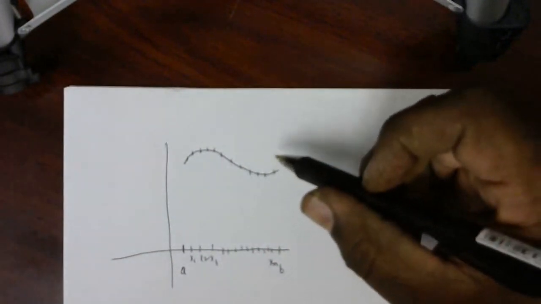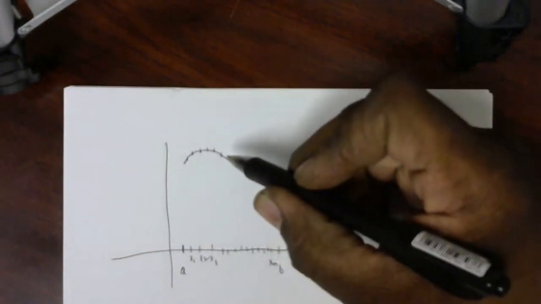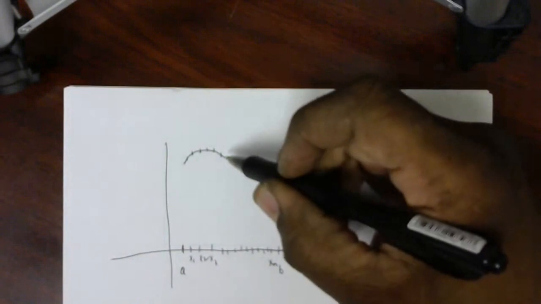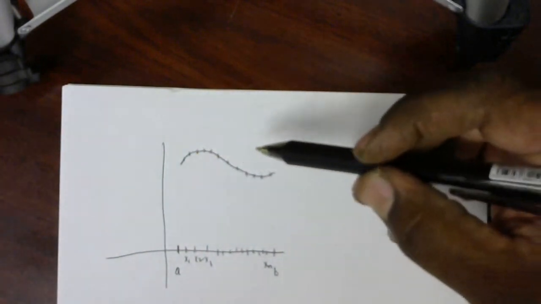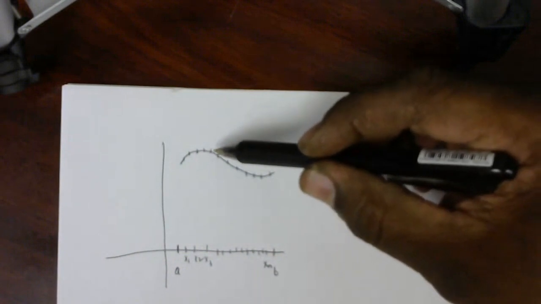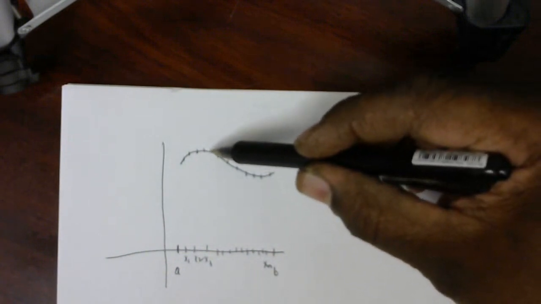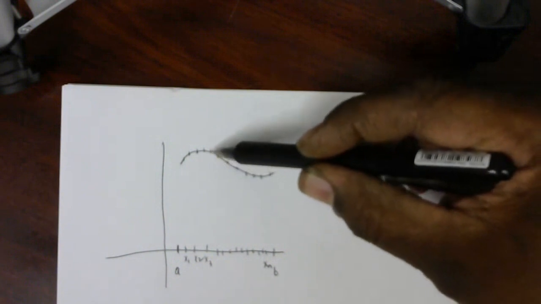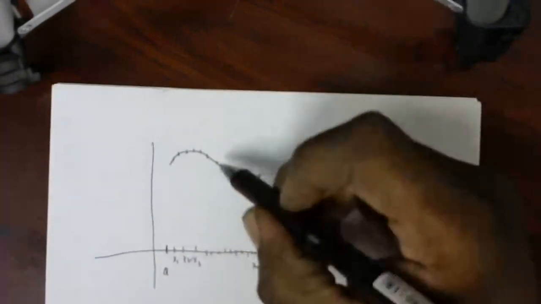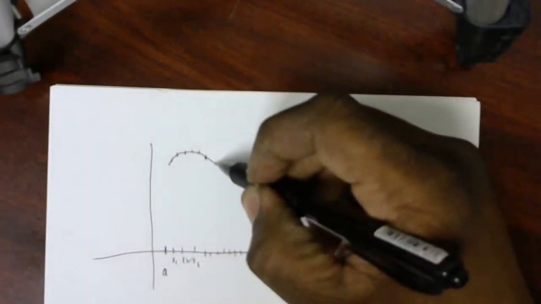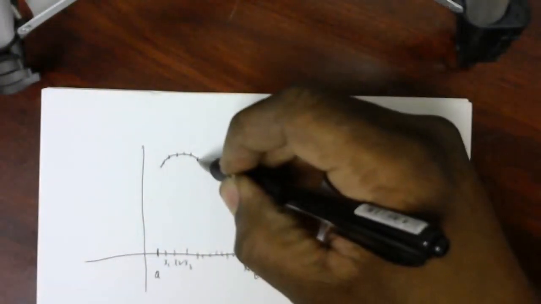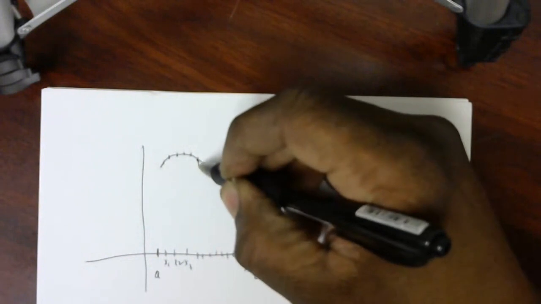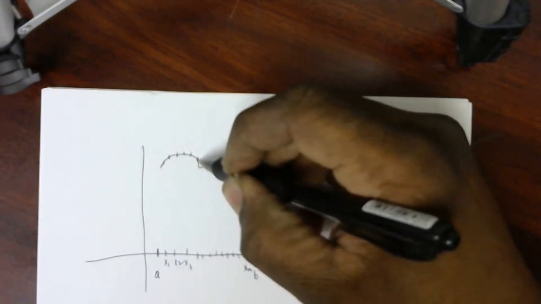Now, the way that the formula is derived is I'm going to take a piece of this curve. Notice we're subdividing it up, so between each pair of points we have a straight line. Let's say I isolate these two points.